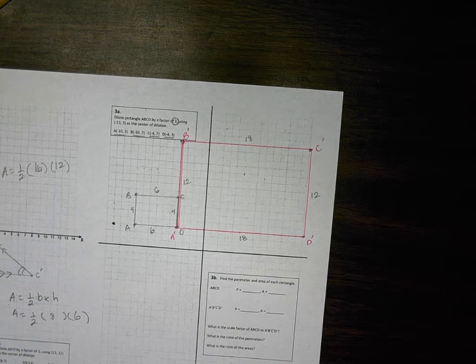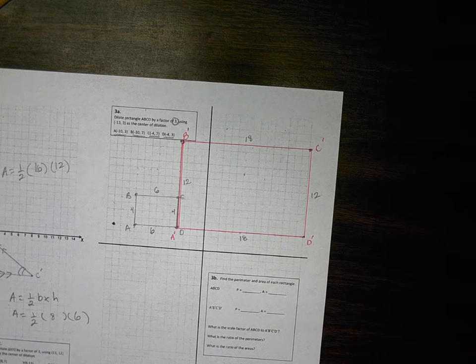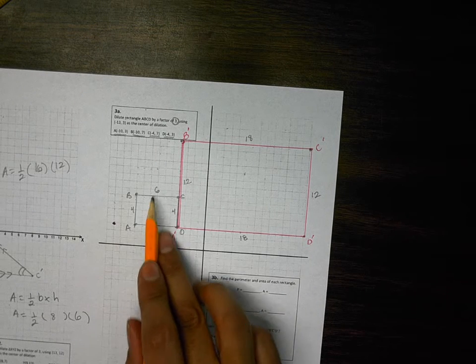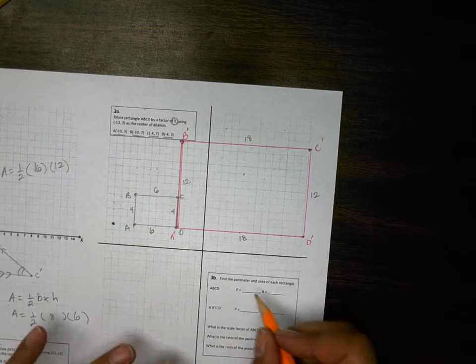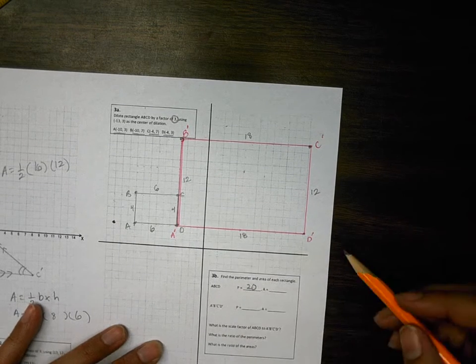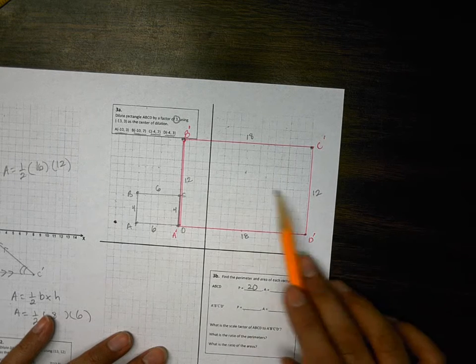So let's see if the conjecture that we made earlier holds: the perimeter getting 3 times bigger, and you said the area would get 9 times bigger. Let's check. What is the perimeter of this one here? 6 and 4 and 6 and 4 is what? 20. I'm going to do the perimeter really quick for the big one: 18, 18, 12, and 12. What's that perimeter?